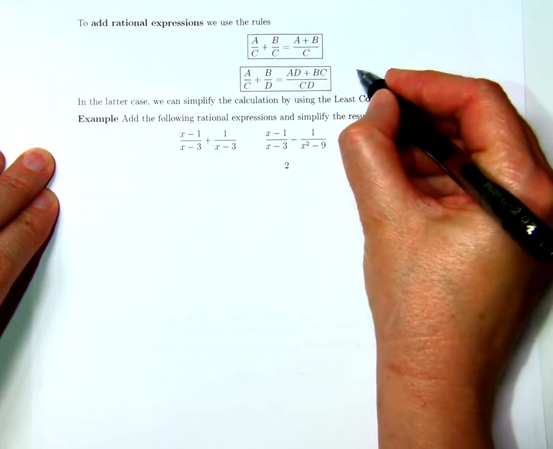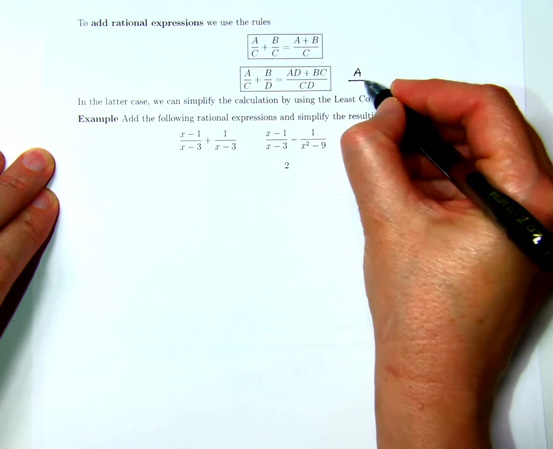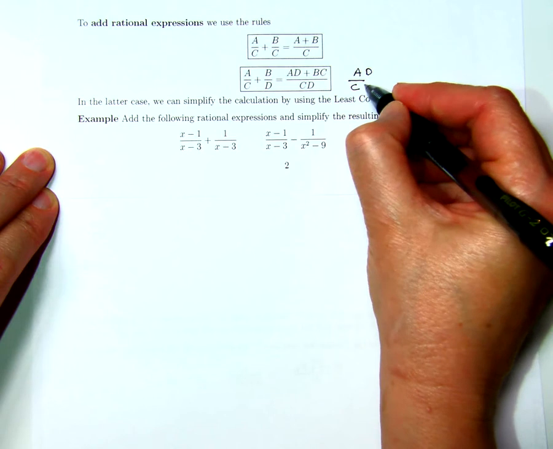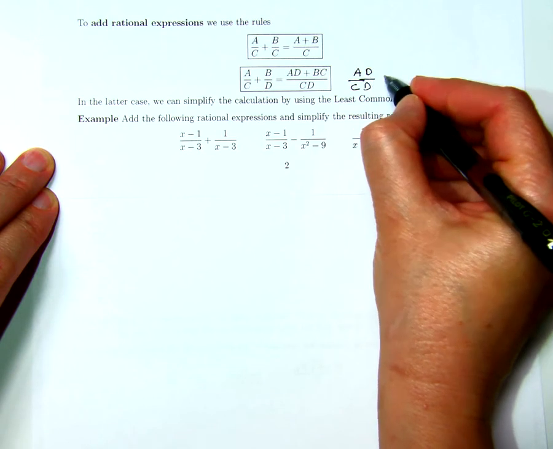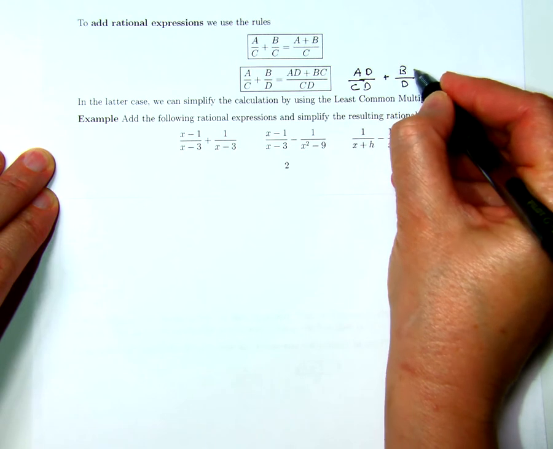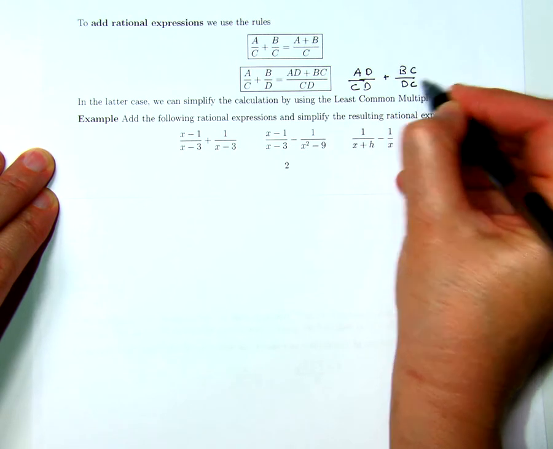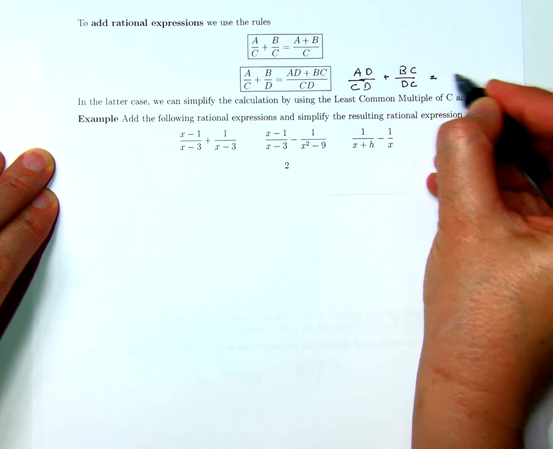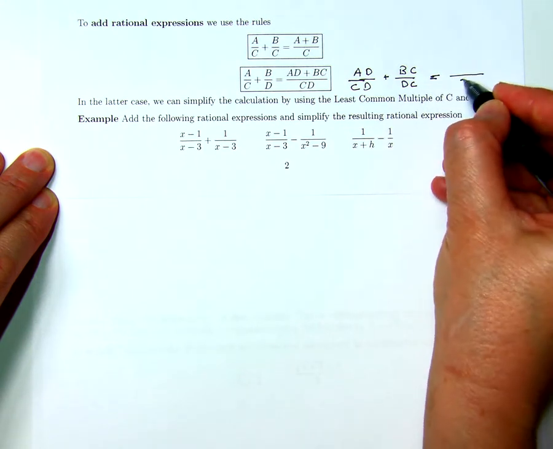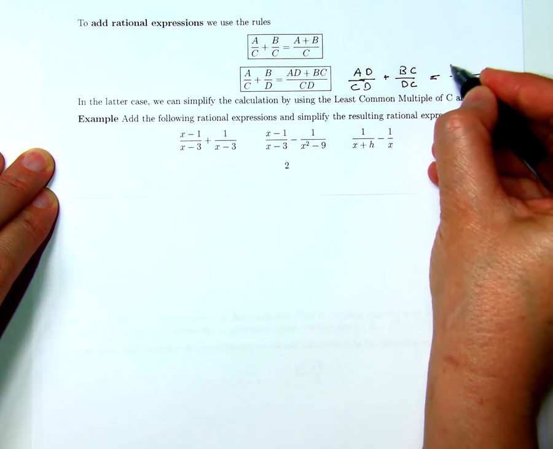We have a over c is equal to a times d over c times d, plus b over d is bc over dc, and then now we have a common denominator and we can just add the numerators here.